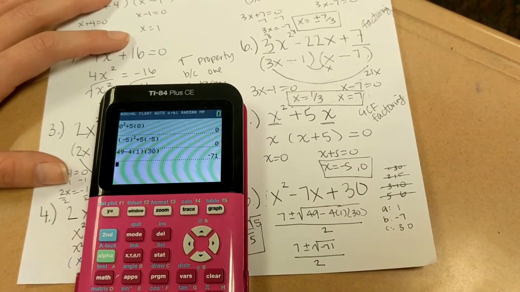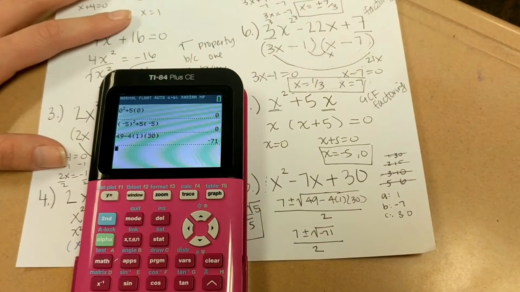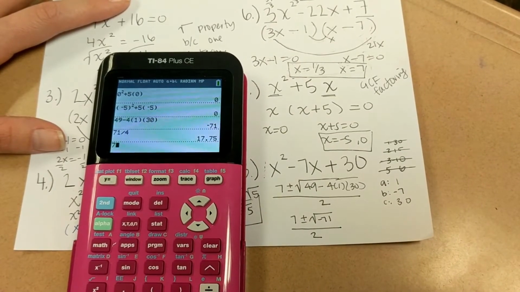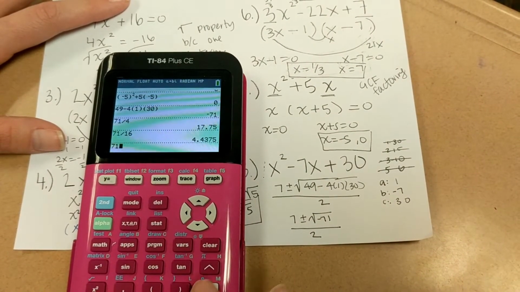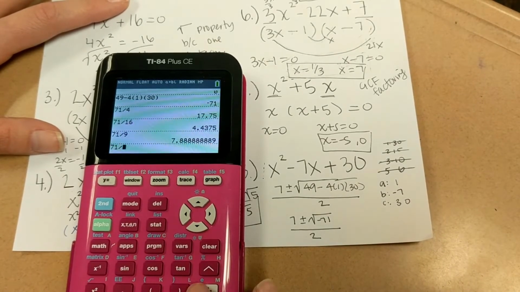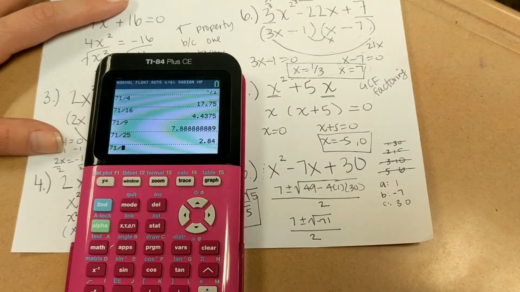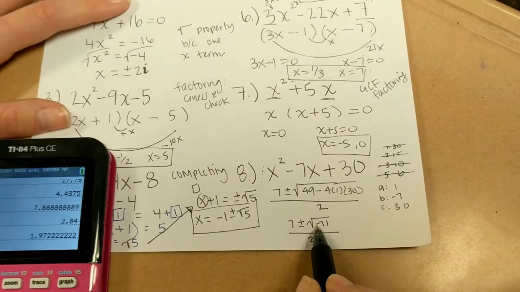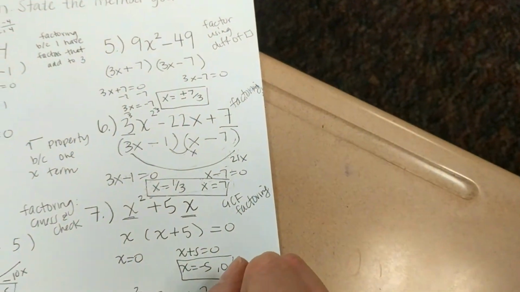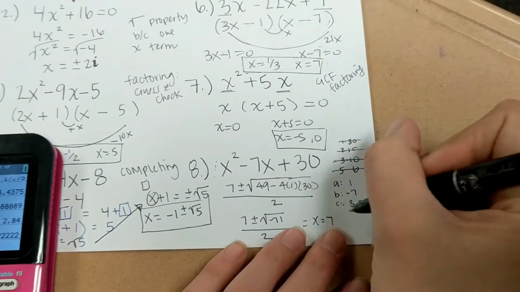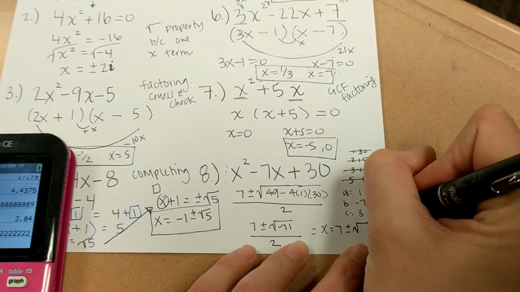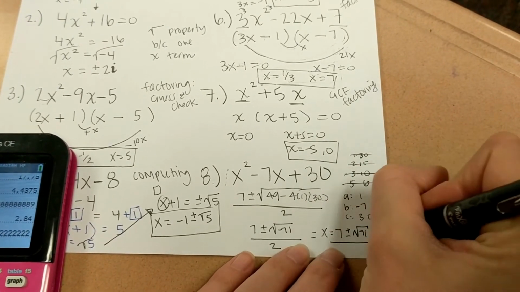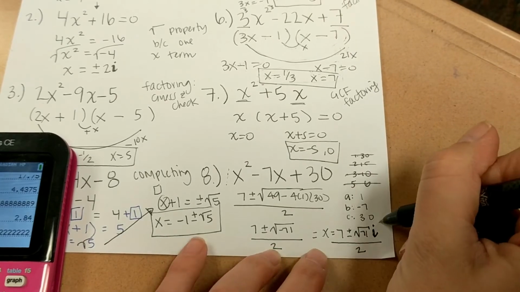Okay, I need to see if I can simplify this. So can 71 be divided by a perfect square? I don't think it can, but let's try it anyway. I already know that that one's not. So this is not going to be able to get broken down anymore, but that negative means it has an i. So our final answer is going to be x equals 7 plus or minus the square root of 71. The i goes on the outside, and remember, i is bold, all over 2. And there's our final answer.